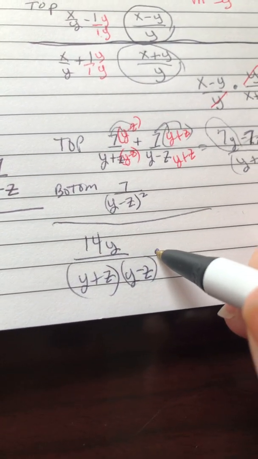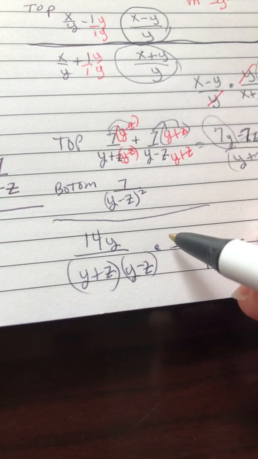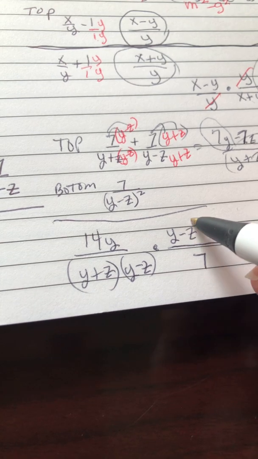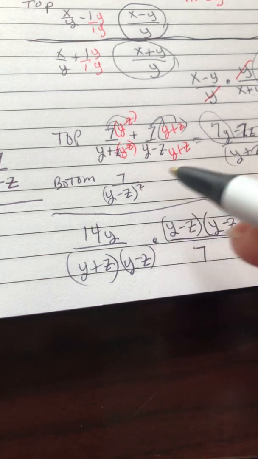And the bottom, we're going to multiply by the reciprocal. So we're going to put that 7 on the bottom, and we're going to say y minus z, because it said y minus z squared.